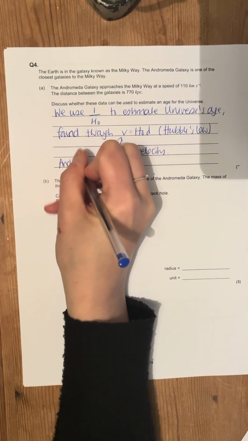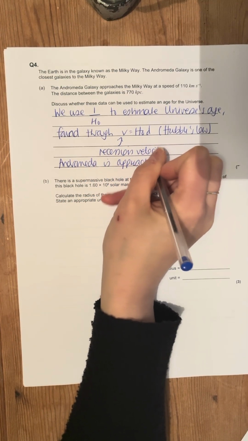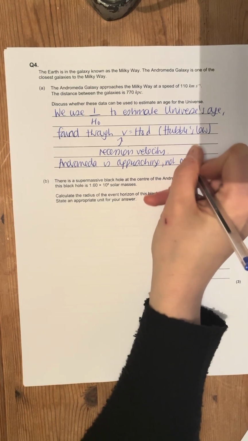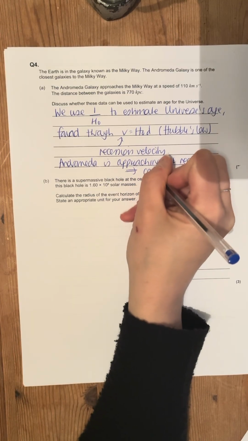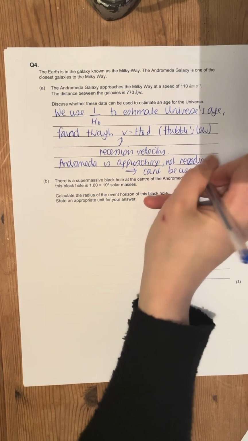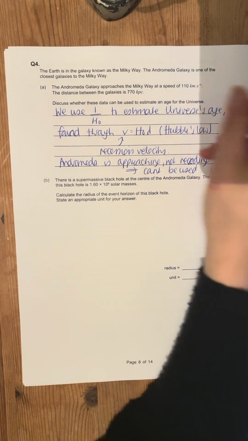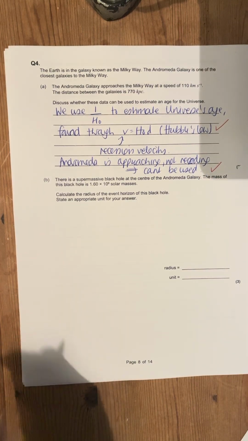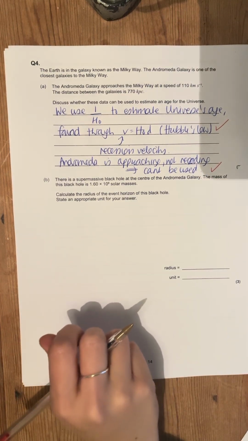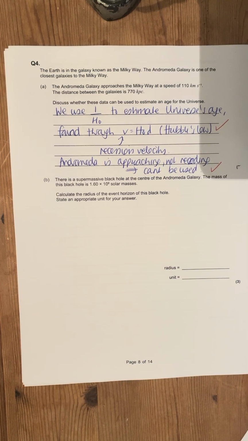Andromeda is approaching us, not receding. It's blue shifted, so it can't be used. And your 2 marks are here for saying no, it can't be used, and why. You have to say something about the fact that we're using Hubble's law to estimate the universe's age, but you have to say why. You can't just say no because it's moving towards us. No, it's moving towards us, and we use Hubble's law, i.e. things moving away from us, to work that out.